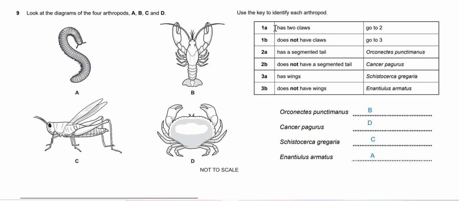Start again from 1A. Has 2 claws? Yes. Go to 2. Start from 2A. Has a segmented tail? Yes, there's a tail here, a segmented tail. So B is this animal. So it's Orconectes punctimanus for B. Orconectes punctimanus. It has a segmented tail and has 2 claws.